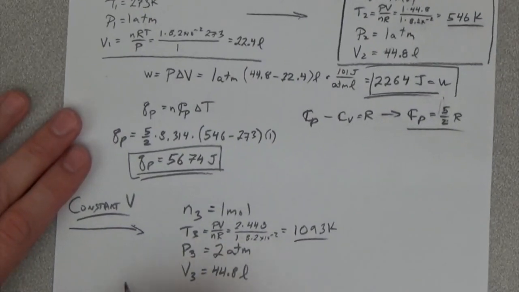And for this constant volume, W is equal to P delta V, which is 0 joules.